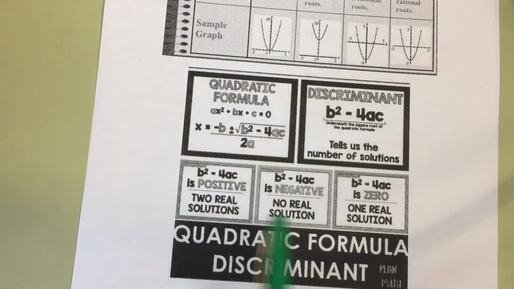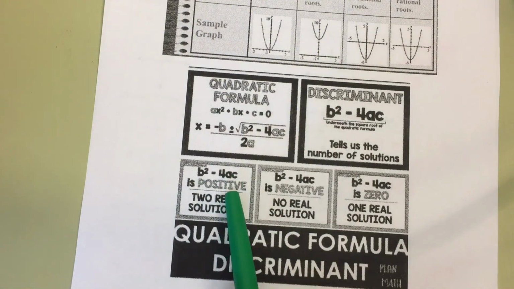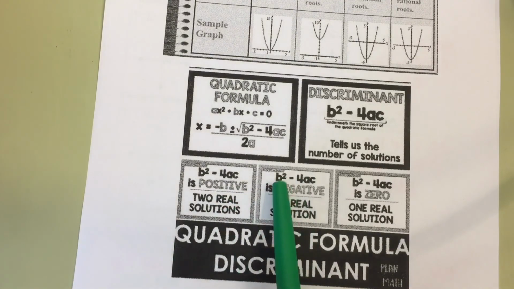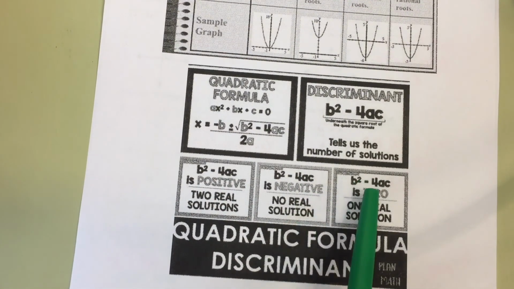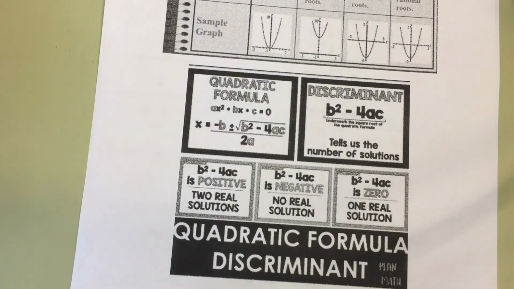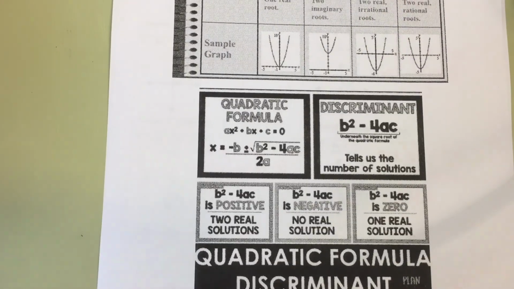Here they use the word solution, but they'll interchange those words. b squared minus 4ac, if it's positive, 2 real. If it's negative, none. And if you get 0, it just has the 1. So that's the first layer. Then we'll also work on using the quadratic formula to actually find the solutions.